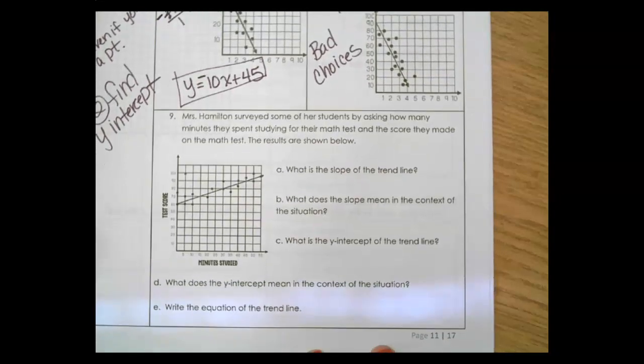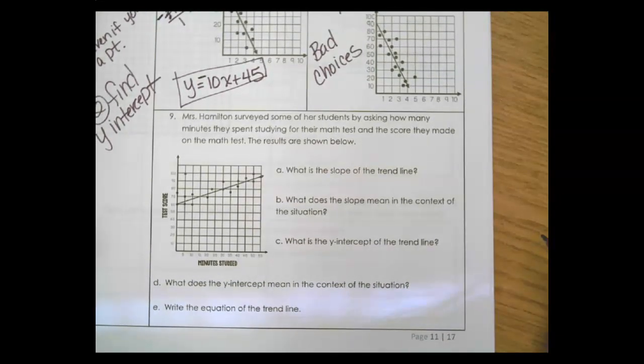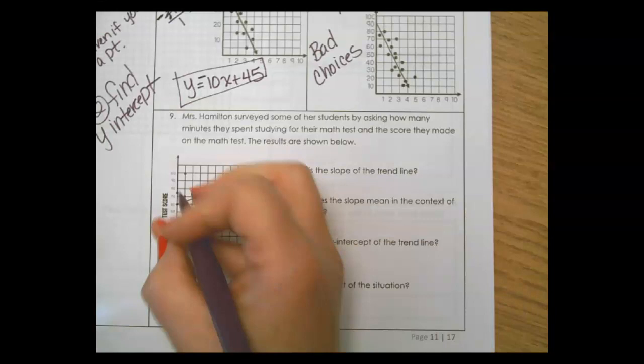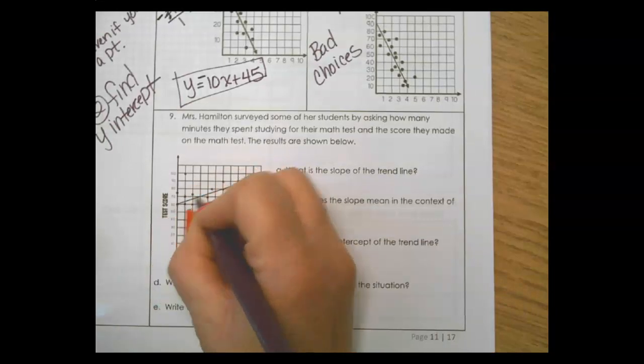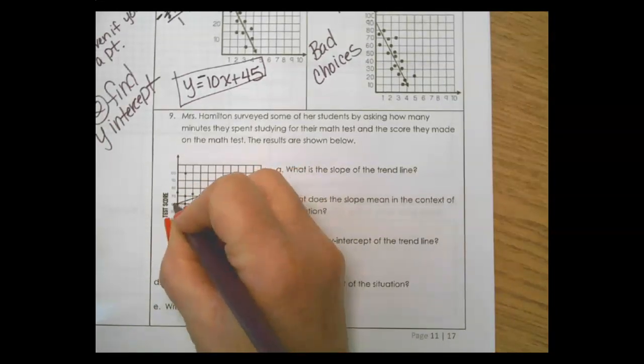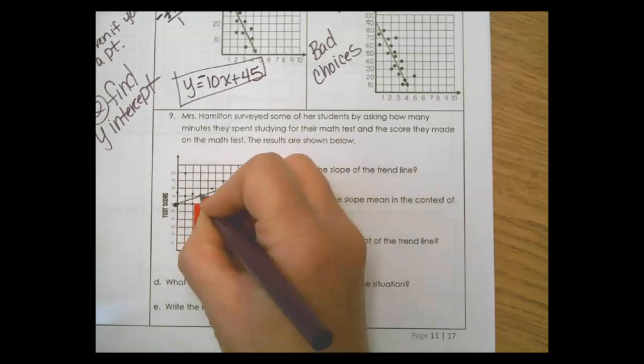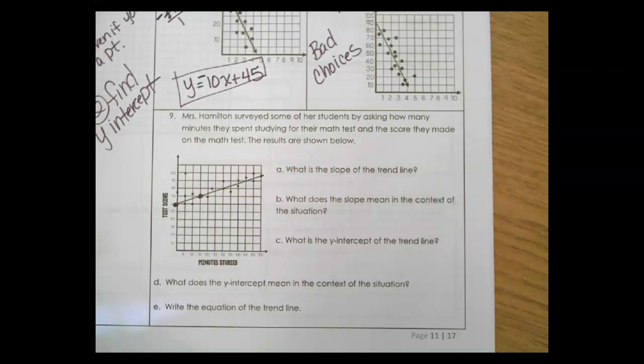Mrs. Hamilton surveyed some of her students by asking how many minutes they spent studying for their math test and the score they made on the math test. The results are shown below. What is the slope of the trend line? So again, I am going to find intersections. I can use this and this. Ooh, there's a dot here. It doesn't matter which ones I use, but I already chose mine.